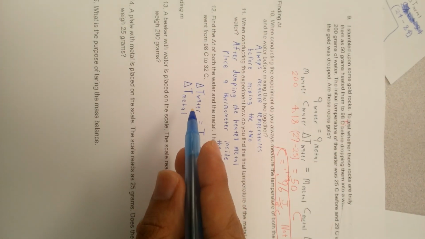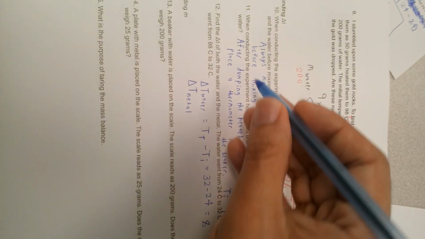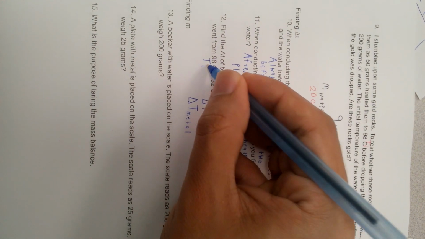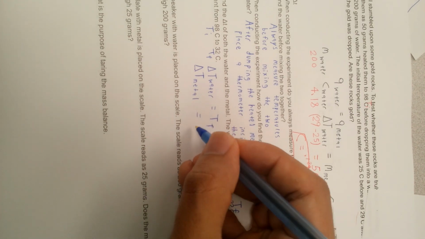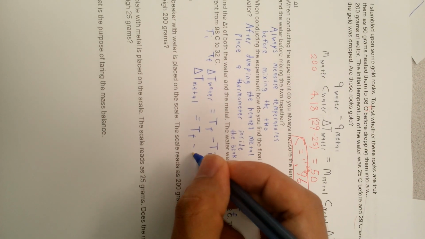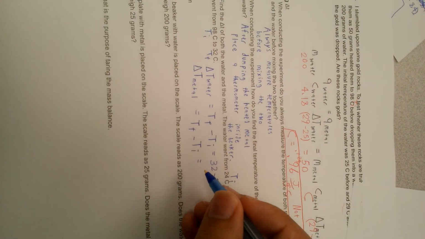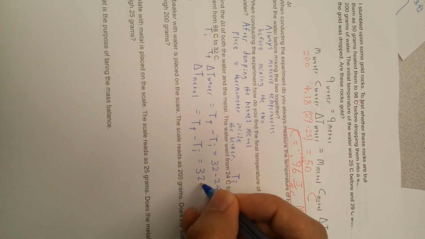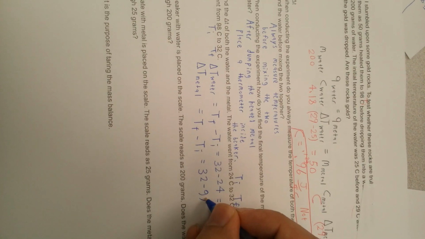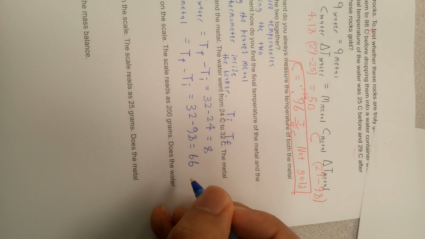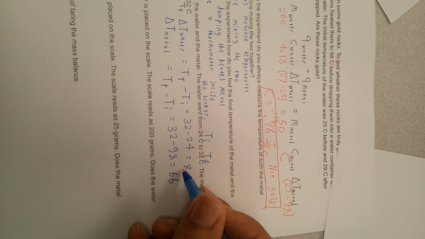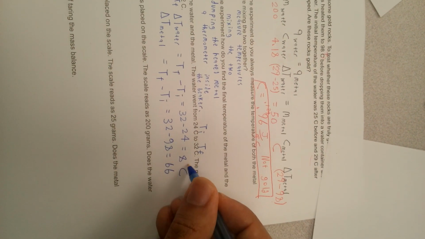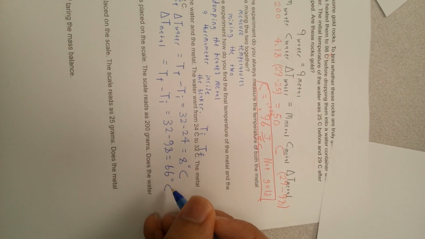The delta T of the metal is, this is our initial temperature, and this is our final temperature. So it's final minus initial, 32 minus 98. So it is negative 66. So the delta T of your metal is 66, and the one of water is 8 degrees Celsius.